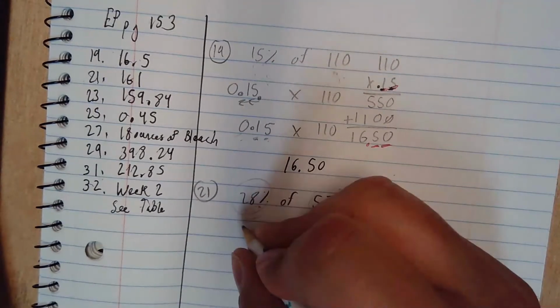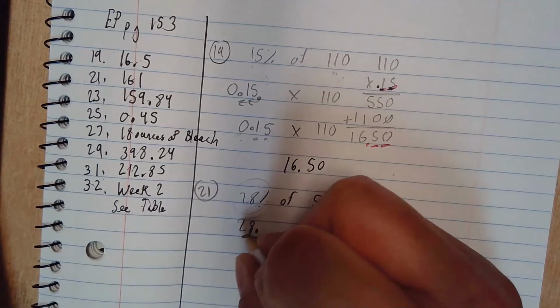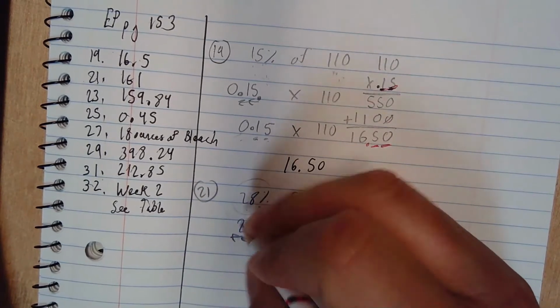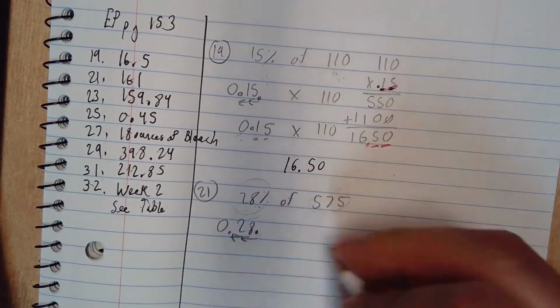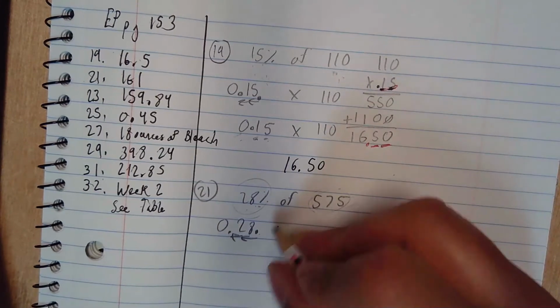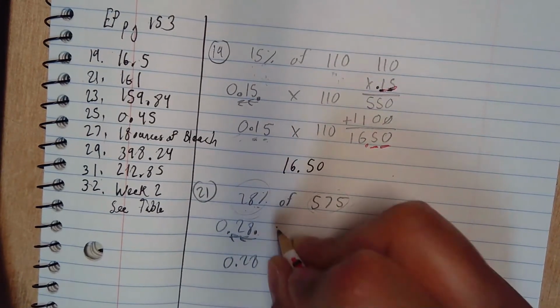All right, again, change this to a decimal number. I'm going to move the decimal point 2 spaces to the left, and it becomes 0.28 times.